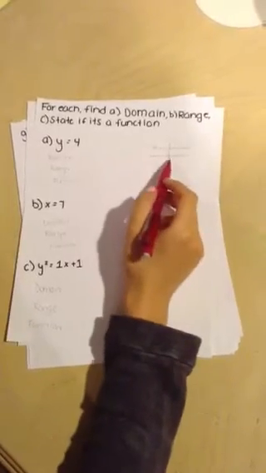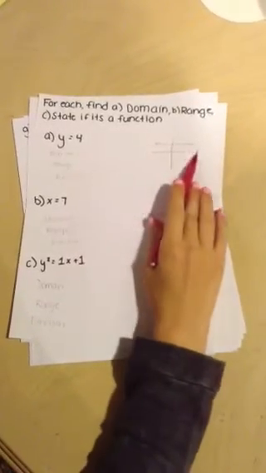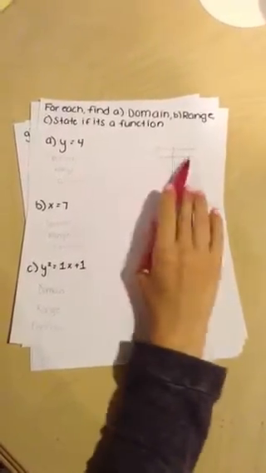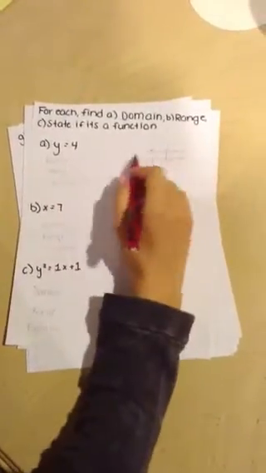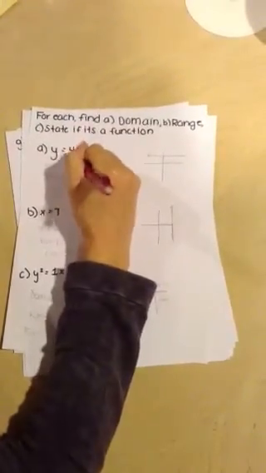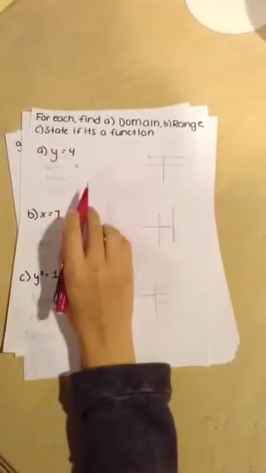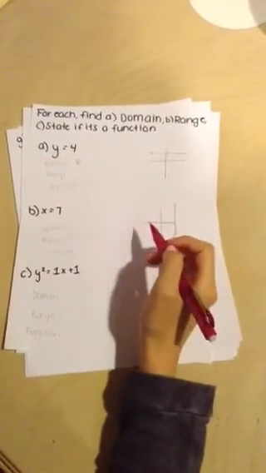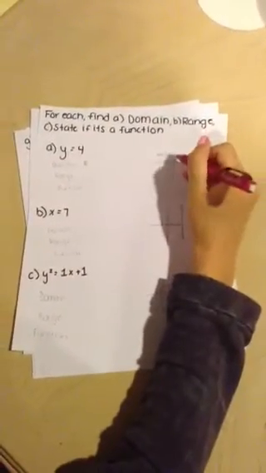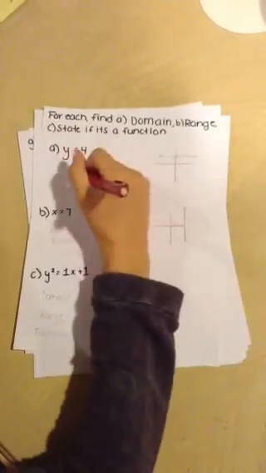So the domain for this one includes all the x values. Whichever x values are included is the domain. So this domain has all, so it's going to be all reals, and that's a symbol for all reals. The range is the y values included. And this one is only going to have 4 included in the range, so the range is just y equals 4.